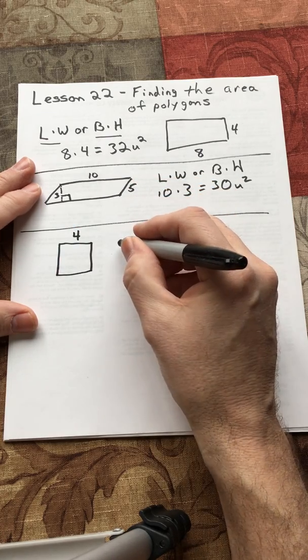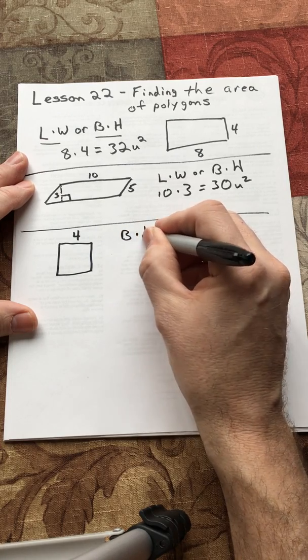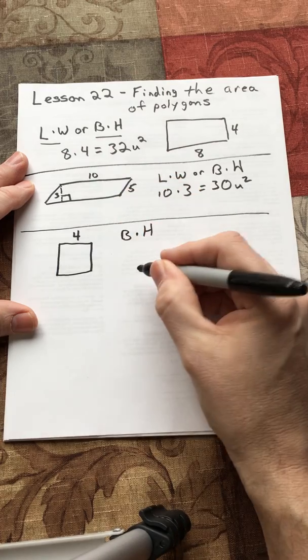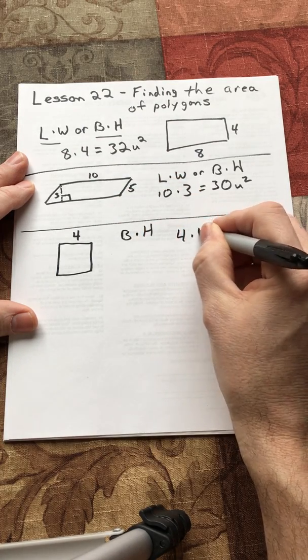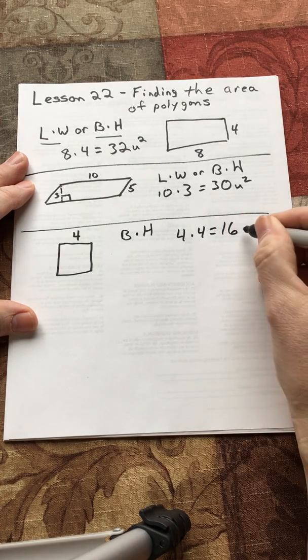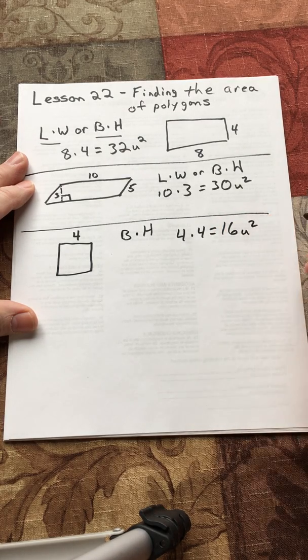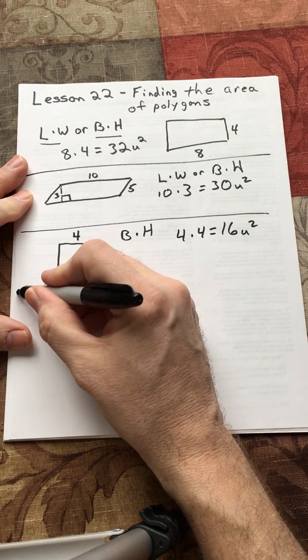And you'll have then base times height. Same formula as for the other two quadrilaterals here. And that would be 4 times 4, and that's 16. Okay? Units squared.